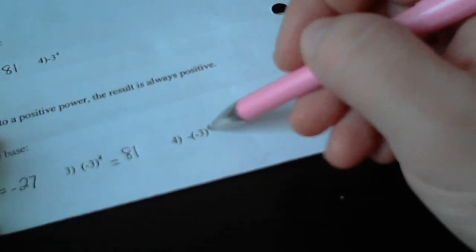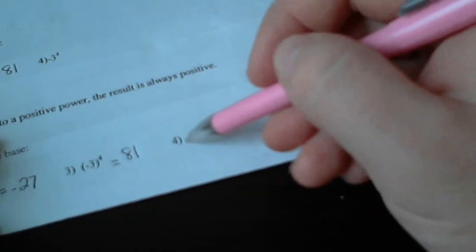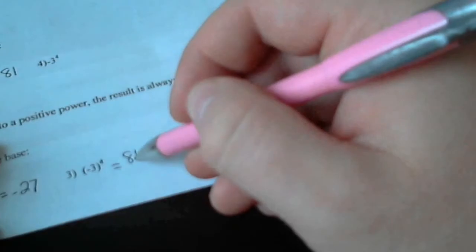Now here's an instance out here where we have a negative to an even power. That's going to give me a positive number. But there's an extra negative sign out here. That's going to turn it back negative. Remember, negative 3 to the 4th was 81. But with that extra negative sign out here, that turns me back negative.